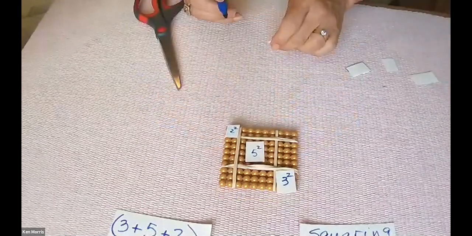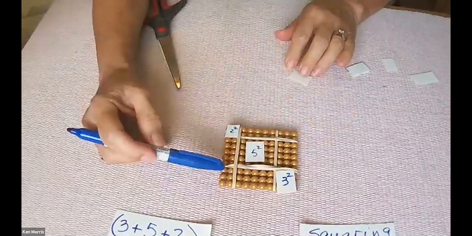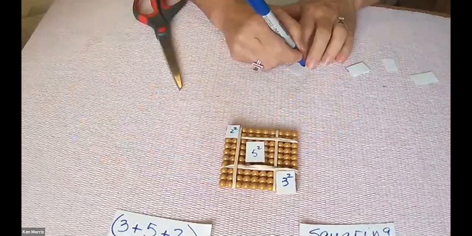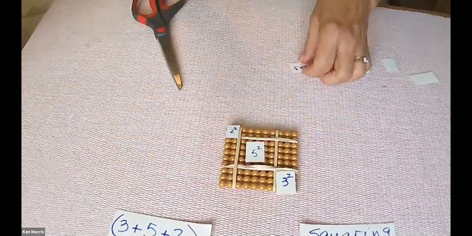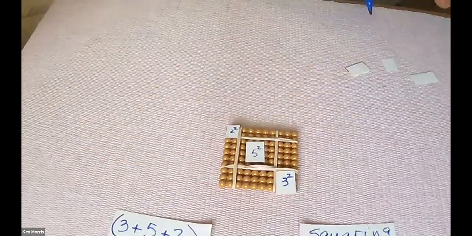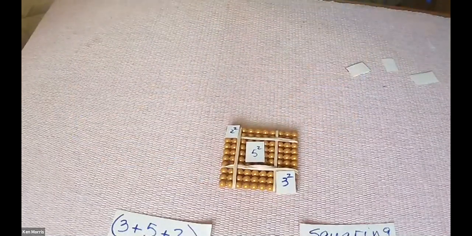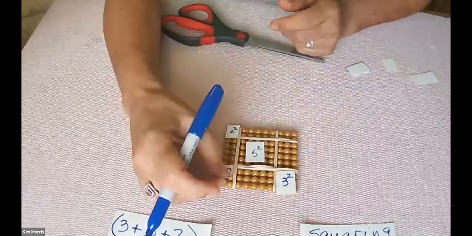Now I'm going to identify my rectangles. Well, if I look right here, I have a 2 by 3. 2 by 3. I'm going to cut this back a little bit so it fits. There's my 2 by 3.